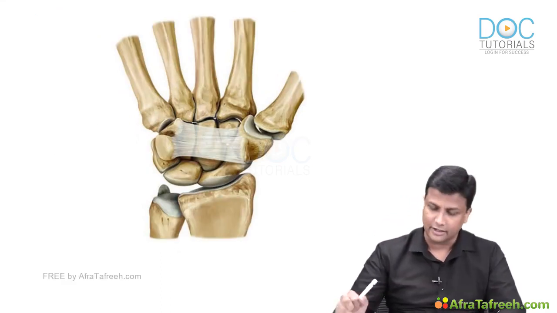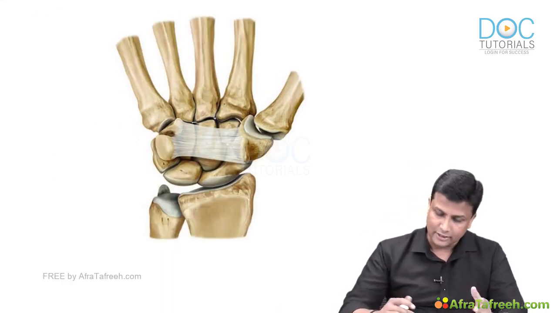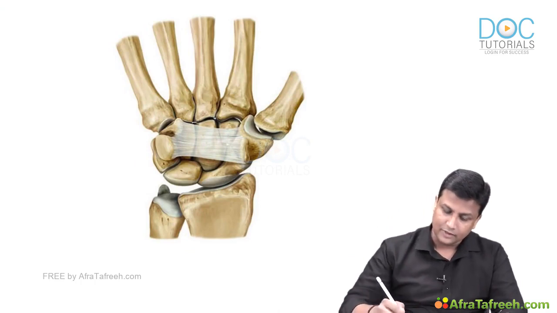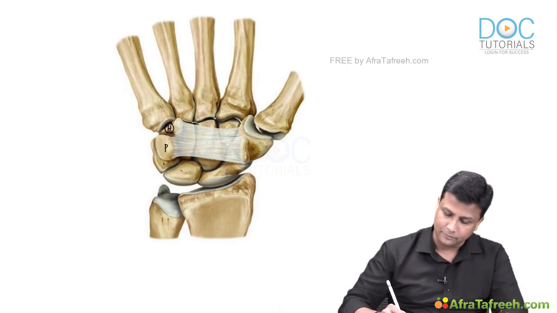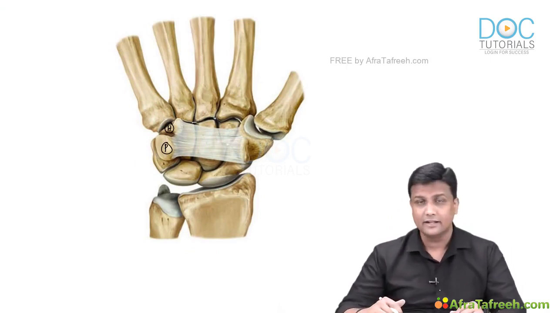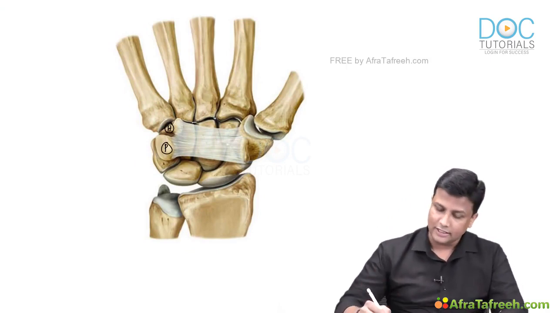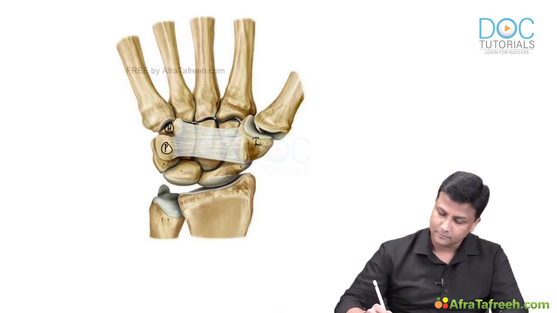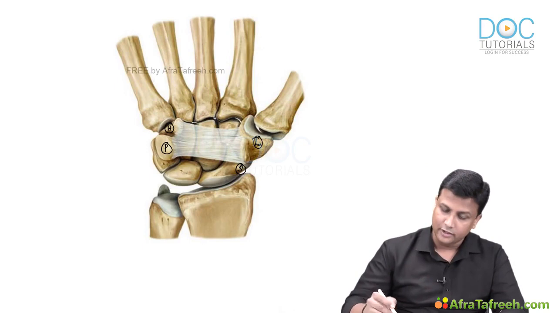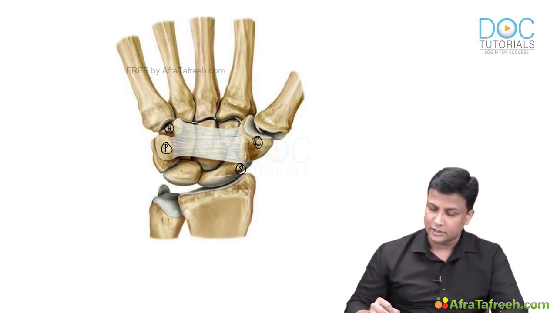This is the flexor retinaculum, guys. So you can see here on the lateral side, you'll be able to see the hook of the hamate, and this is the pisiform. And on the medial side, there will be the hamate and pisiform. And on the lateral side, you're able to see the trapezium, and this one will be the scaphoid. Trapezium and the scaphoid, and in between them you are able to appreciate one retinaculum here, that is your flexor retinaculum.